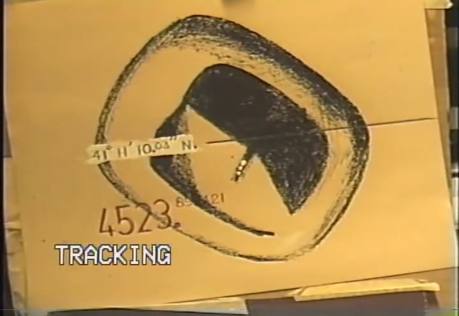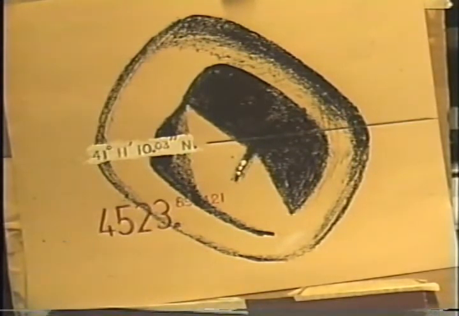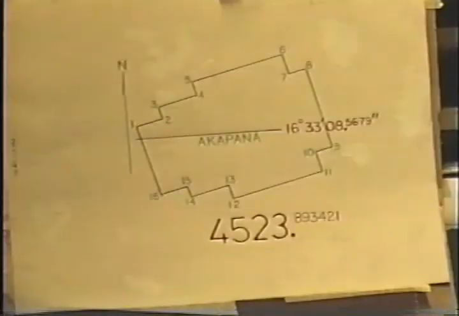The very same number that encodes the latitude of the Akapana pyramid at Tiahuanaco encodes the actual latitude of Cydonia's face, north of the Martian equator. Geomathematical correlation. Now then, which came first? Cydonia's face or the Akapana pyramid?